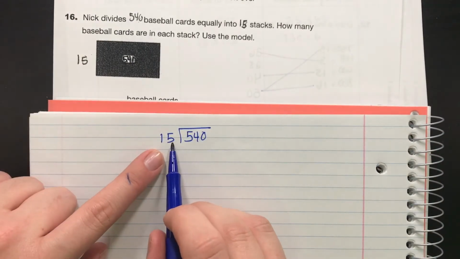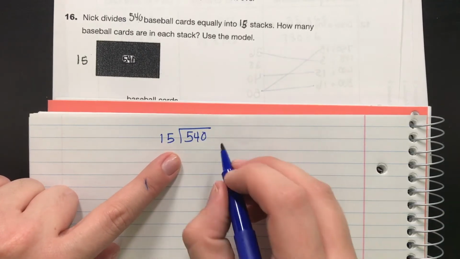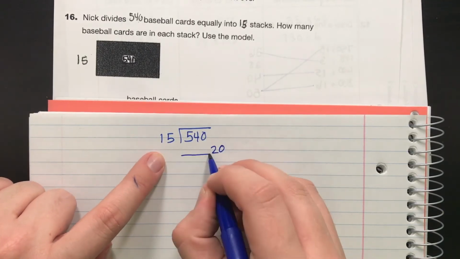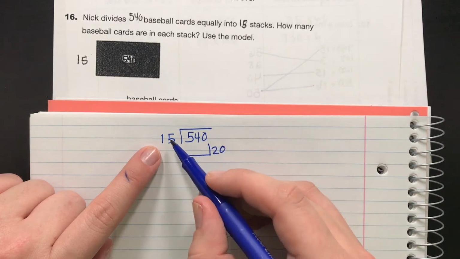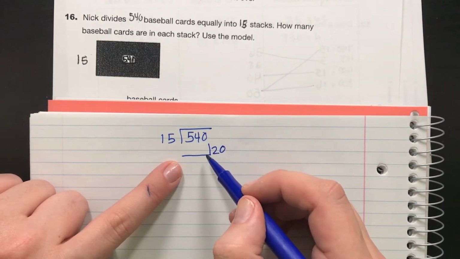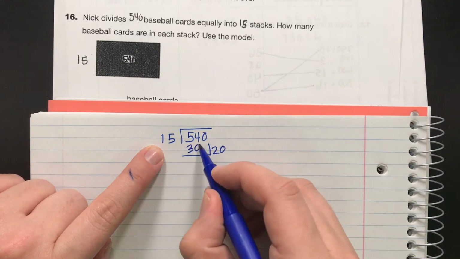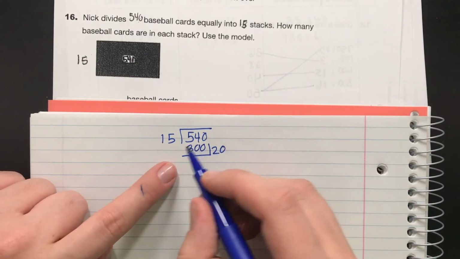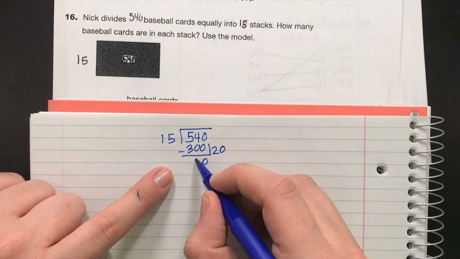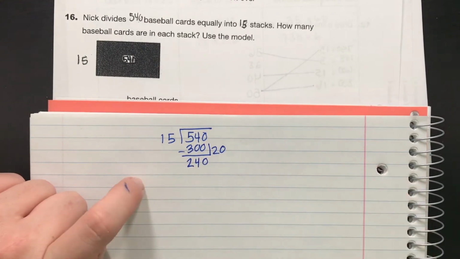I can do 10, but it's a little bit low, so I'm just going to bump up to 20 to make my problem a little bit shorter. 15 times 10 would have been 150, and I know that 150 plus 150 is 300. So 15 times 20 is 300. I'm going to subtract and get 240.